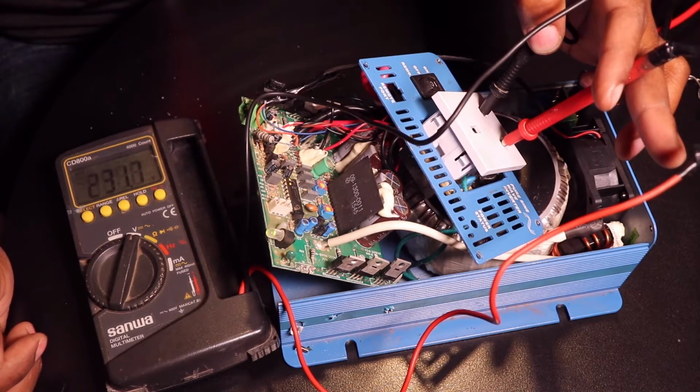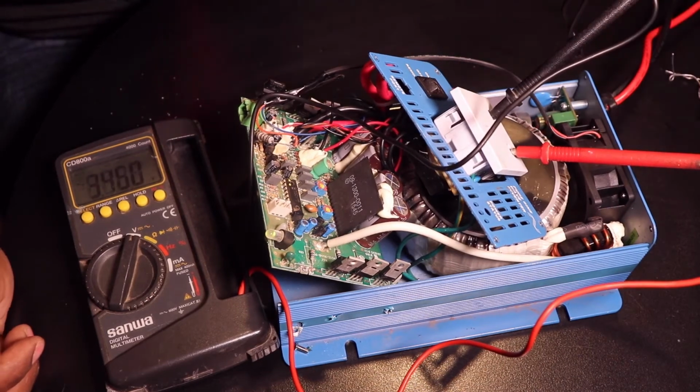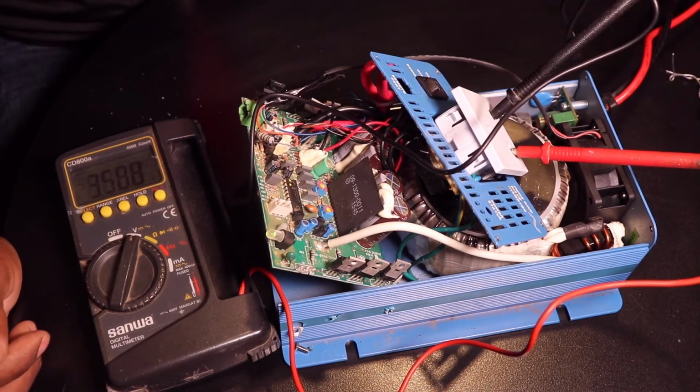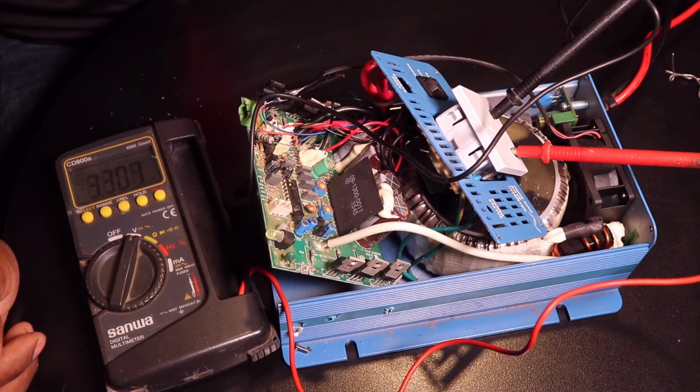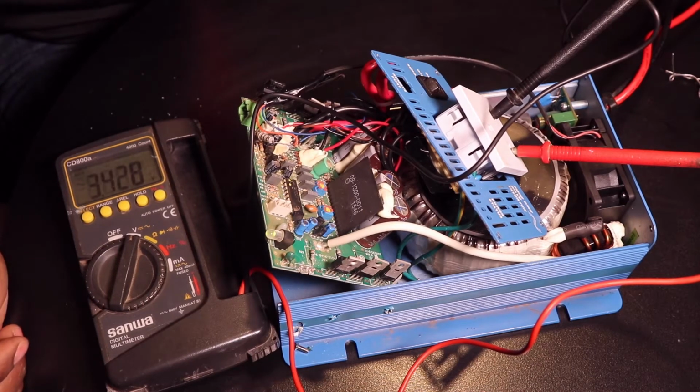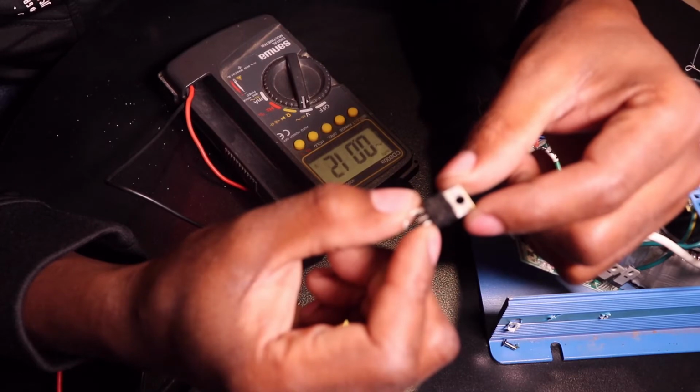Now what I'm going to do is replace the fuse and the transistor. So the inverter will still work even when one transistor is bad, but it will be operating at a lower capacity, and it will not give you a pure sine wave. Becoming a big problem right here.